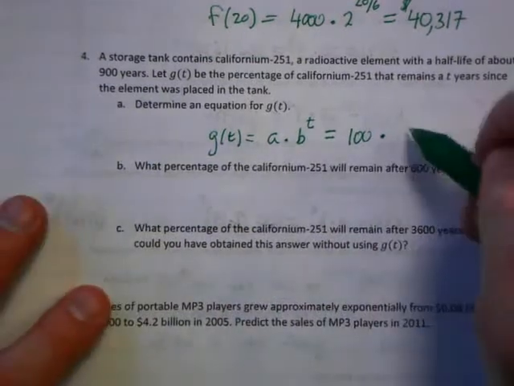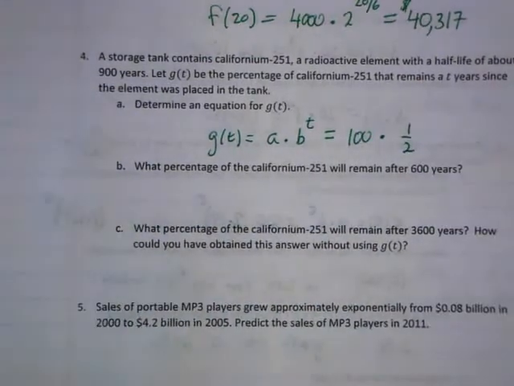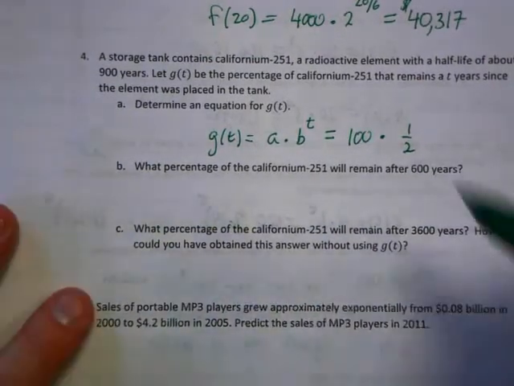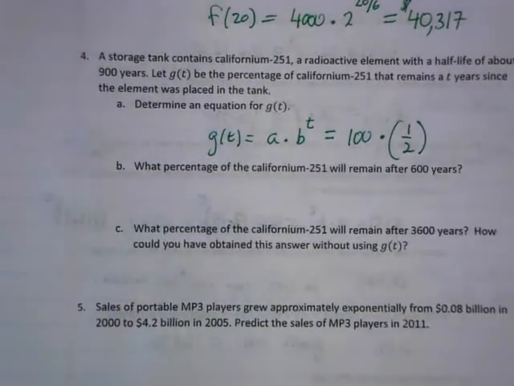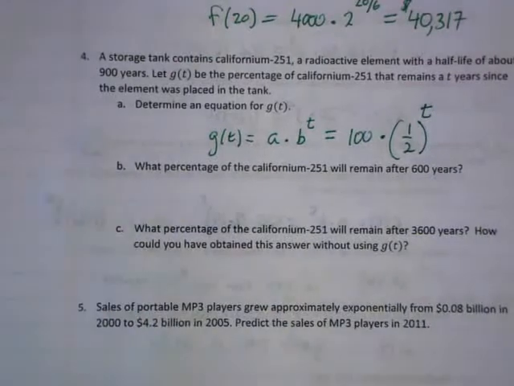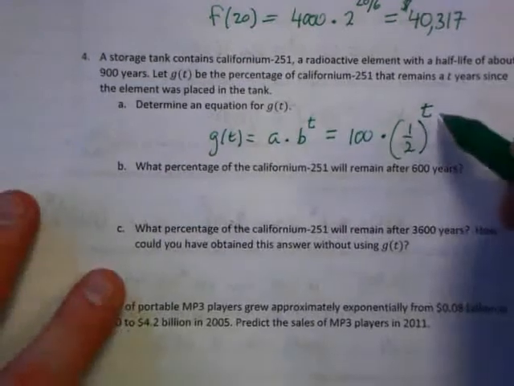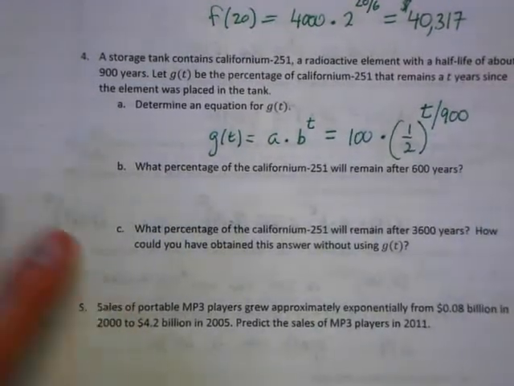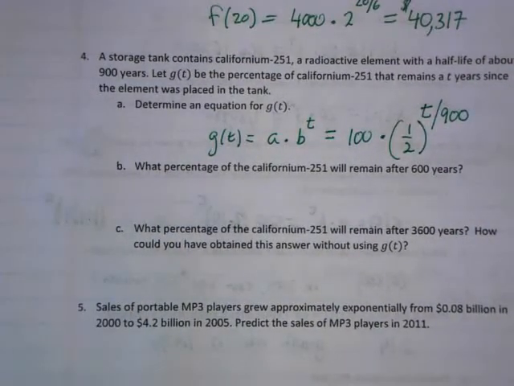B number is a half, because I want half of it to go away. But then I'm not just going to have T, because if I just put a T there, that would say I lose half of it every 1 year. I don't lose half every 1 year. How long does it take to lose half? 900. So how do I fix the T? I got to divide it by 900. It takes 900 years to lose half of it.